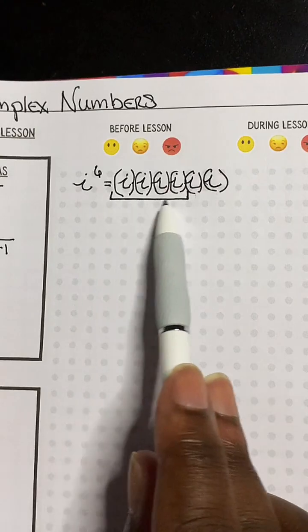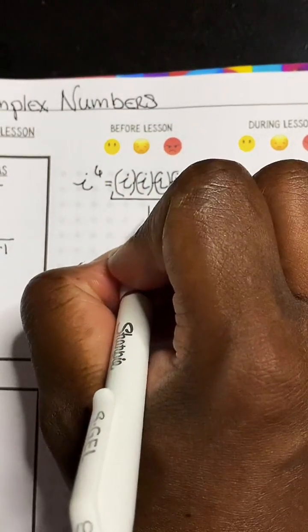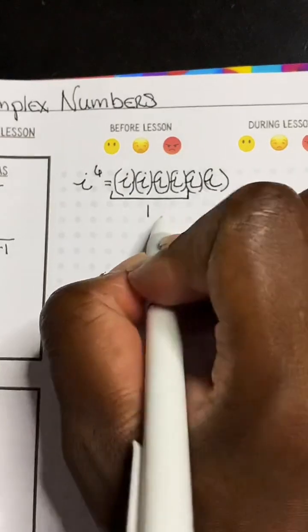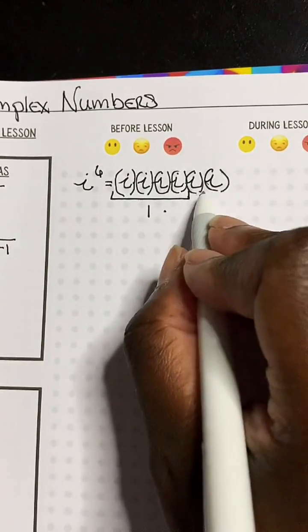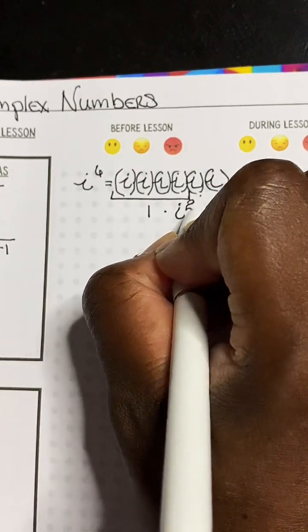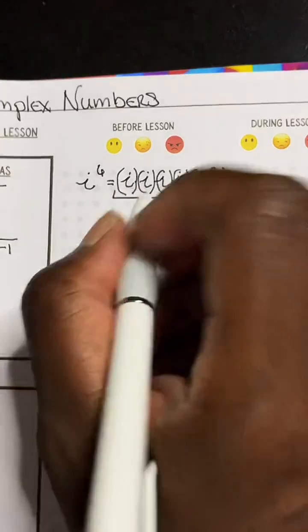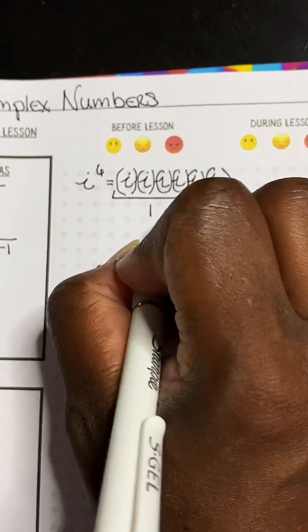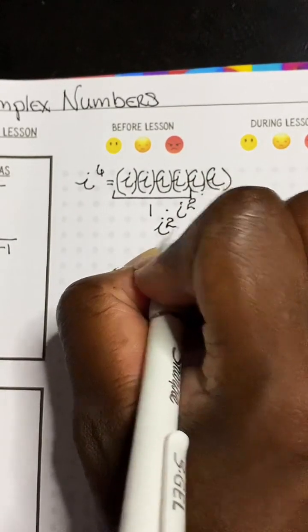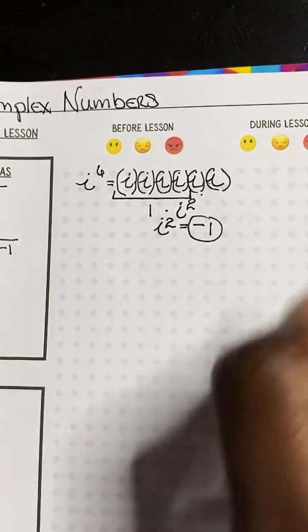Grouping these 4s gives me 1, and then I have 2 i's left over, which is i squared. So 1 times i squared is just i squared, and i squared is equal to -1.